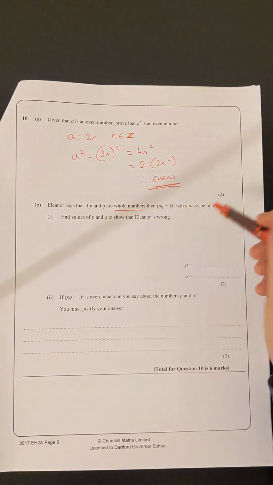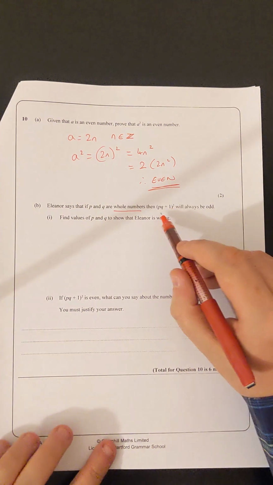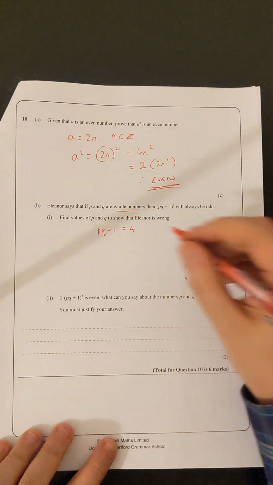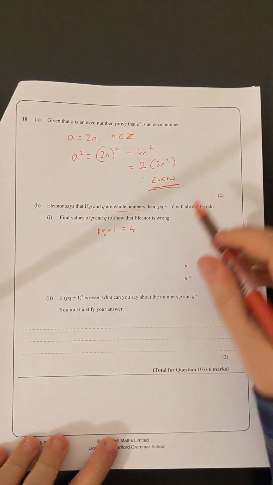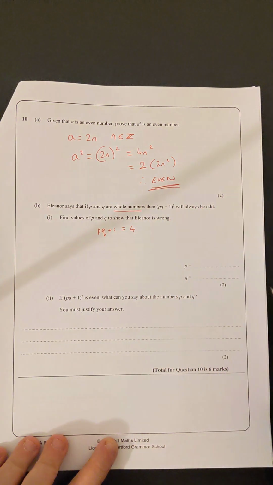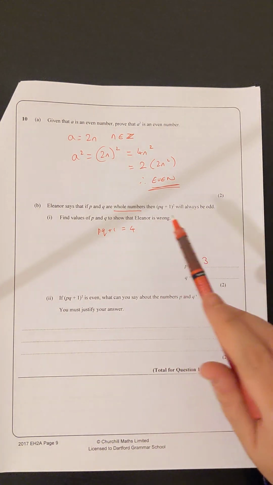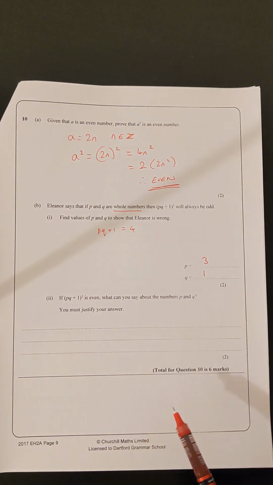Then I've got 9, well that's odd, so that's fine. Then I've got 16, so if I can make pq plus 1 equal 4, then I will have disproved her result, because pq plus 1 all squared would be 16. And this occurs, for example, when p is equal to 3 and q is equal to 1. So I have an example there where pq plus 1 all squared is even, not always odd.